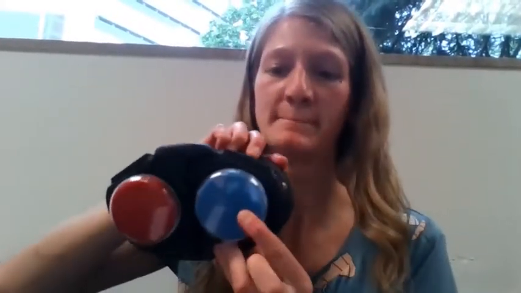I would do the same with the blue button. I would press the red button on the back that says record and the blue button at the same time. And let's say I want to say, I don't need help. I don't need help. And I release at the same time. So then when I press the button, I don't need help. It says that. So this button will say, I need help, and this one, I don't need help.